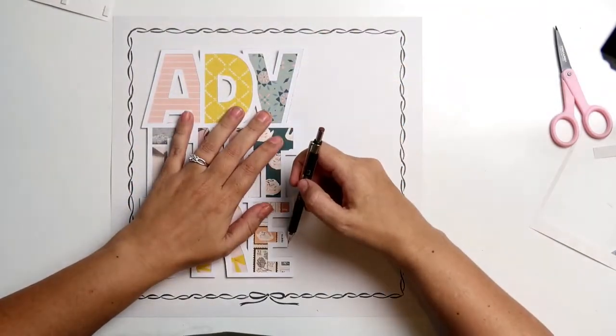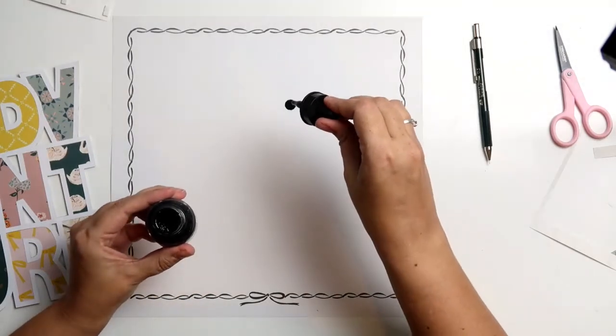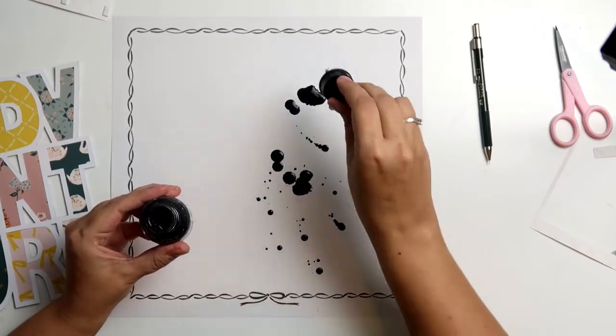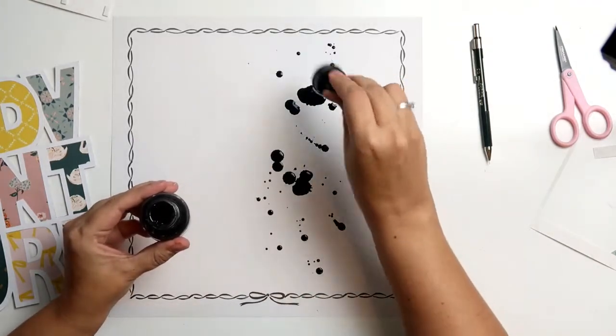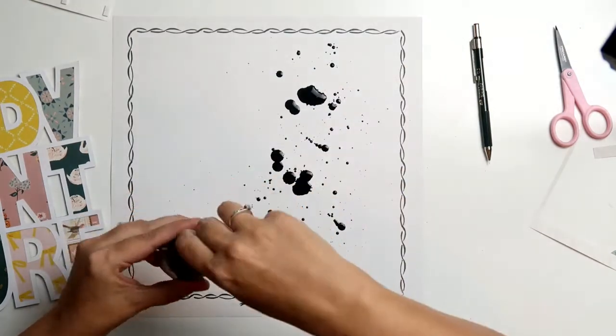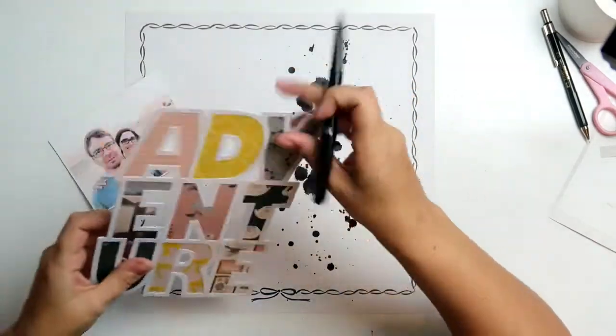There's lots of blues, grays, and then the oranges and the mustard colors, because it is a photo of us in the desert. I'm going to be scrapping our family photo shoot with this collection, and that is why I decided to use the large cut file titles.